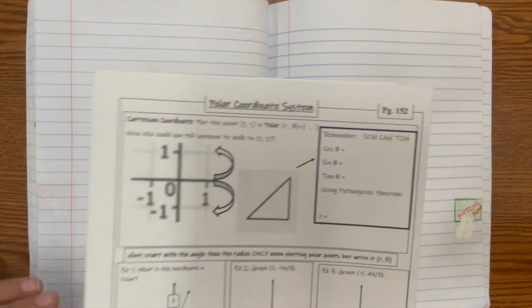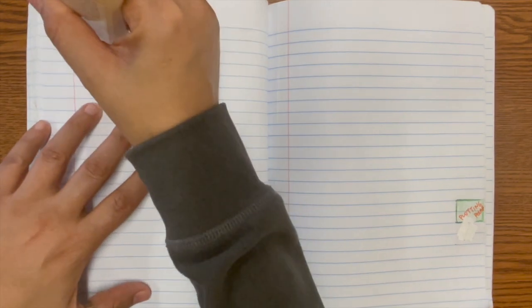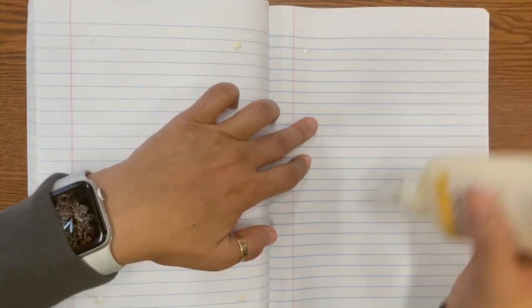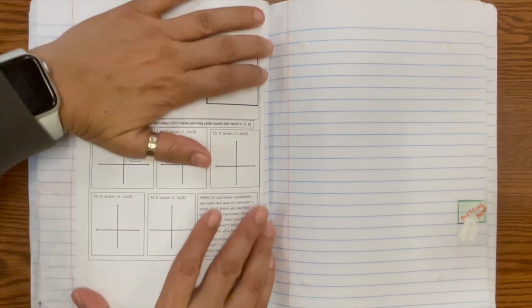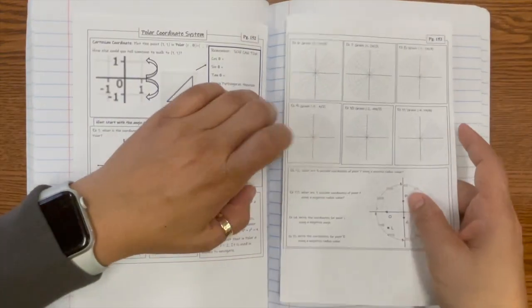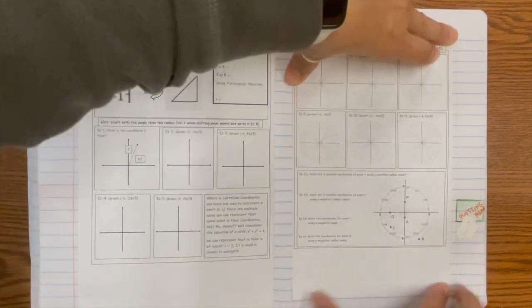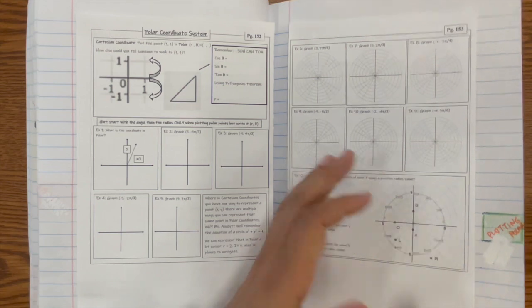The next one is plotting polar points. So make sure your title matches, plotting coordinate systems. Again, 4 small dots on the second line. Get them more center so that you don't have to wipe the glue off like I did on the last one. Stay away from the margin on the left and stay away from the margin on the right. Do not cross the margin over here or over here. Then go ahead and fold it over.